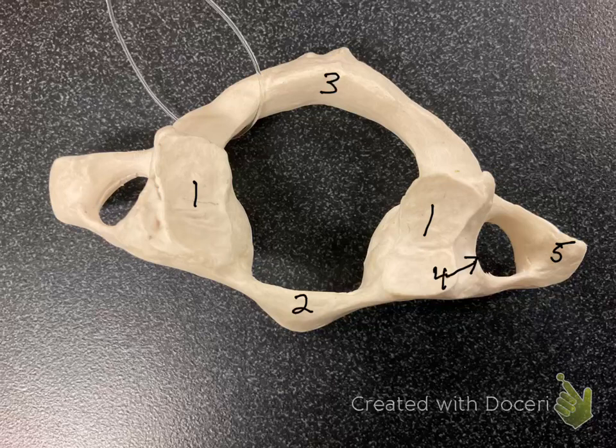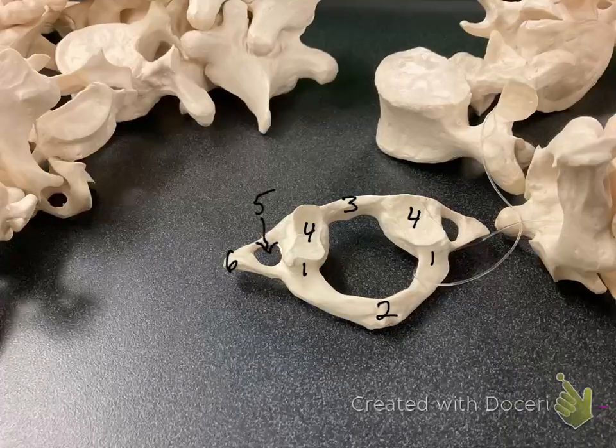Just so we can help differentiate anterior from posterior arch, remember that we can see that in the front, or the anterior part, there's a very small opening between the two lateral mass, but at the posterior arch, look here, there's a very big opening. So the posterior has the much wider opening where the spinal cord is what's passing through the canal. Okay, push pause.